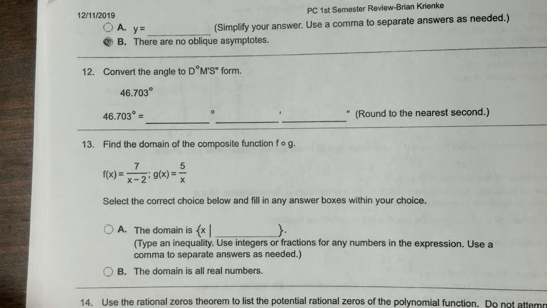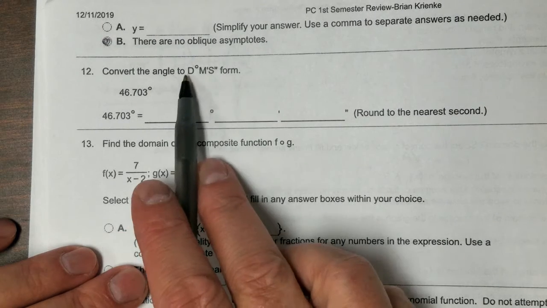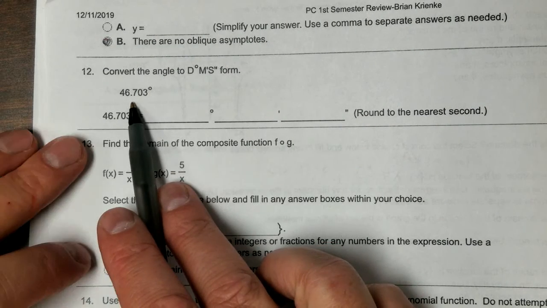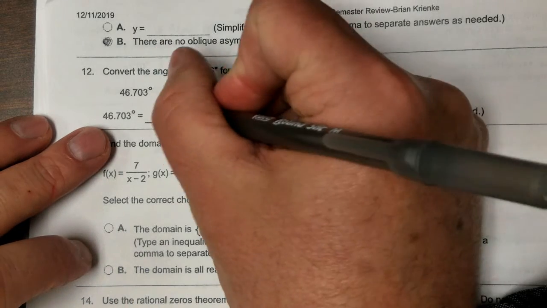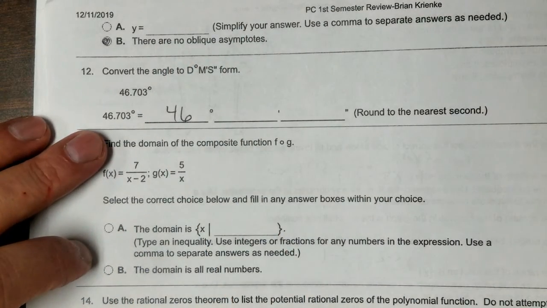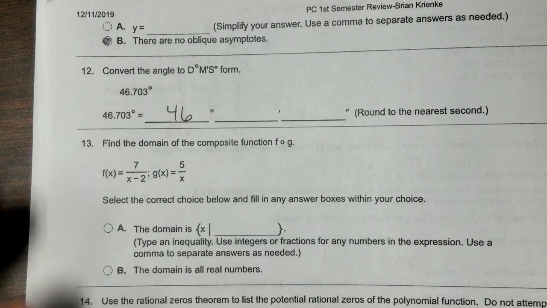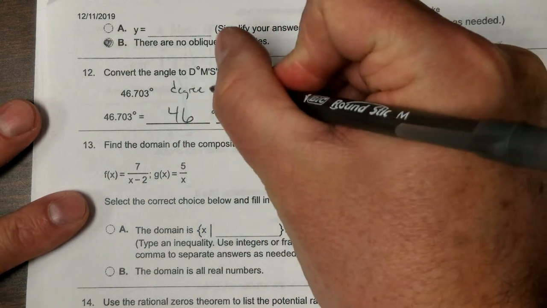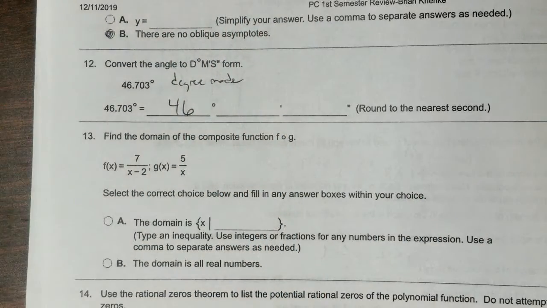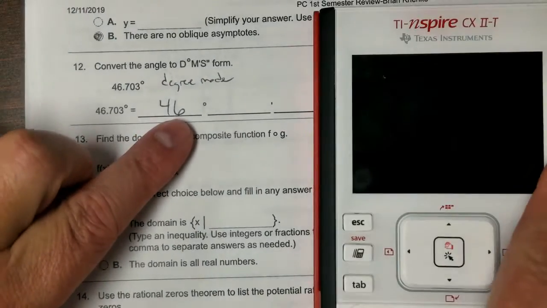Okay, the next one, we're going to DMS form, and it's 46.703 degrees. So you know you're on the right track if you start with 46 degrees. Okay, and this one, make sure you're in degree mode.